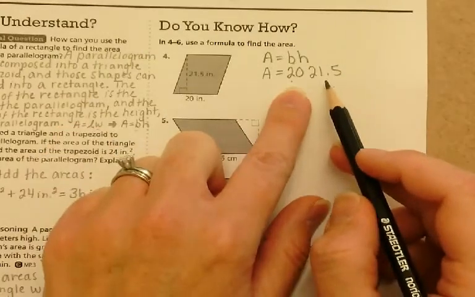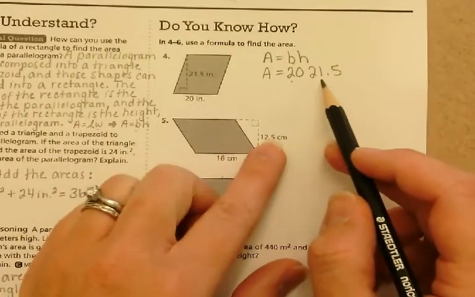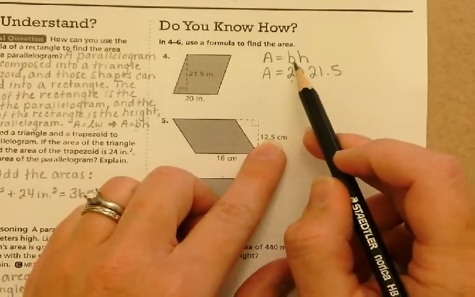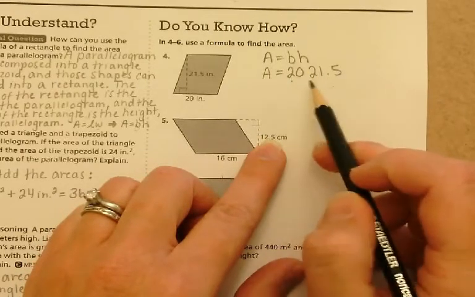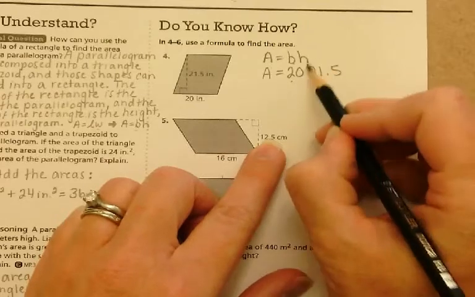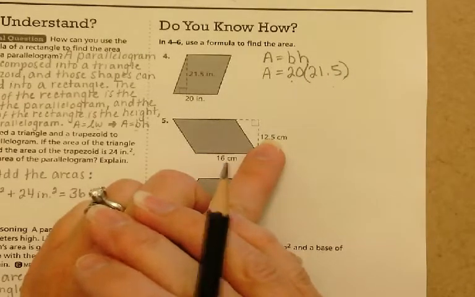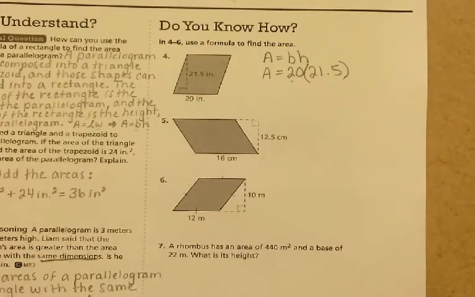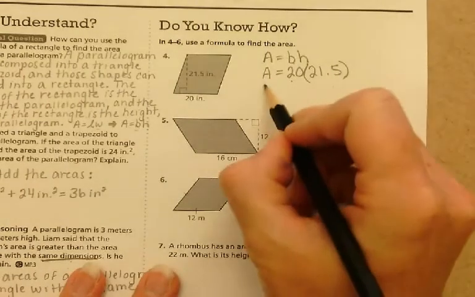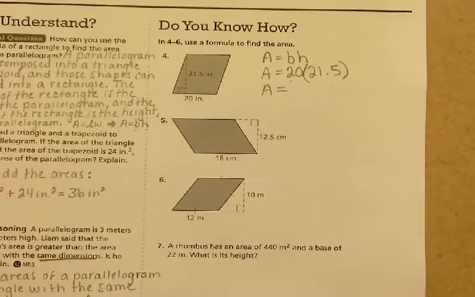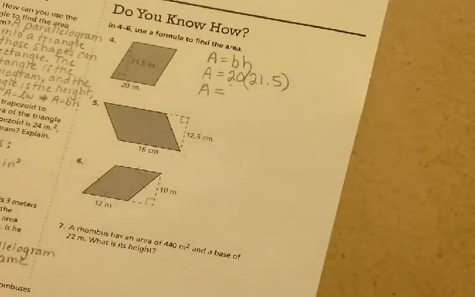It almost looks like 2021. So even though these numbers are side by side, we are going to use a parenthesis to separate the 2 numbers so that I know those are 2 distinct numbers that are multiplied together and not that the answer is 2021. All right, and then we're going to go ahead and multiply.